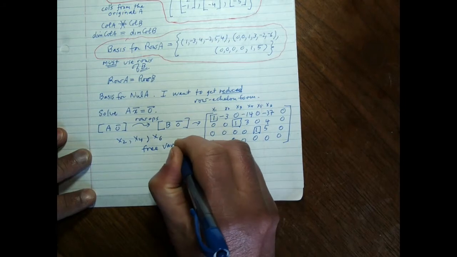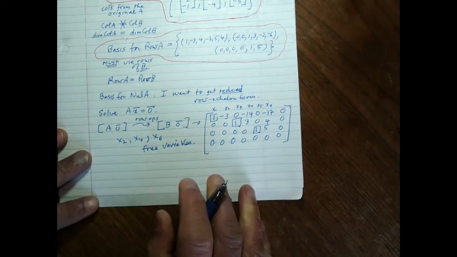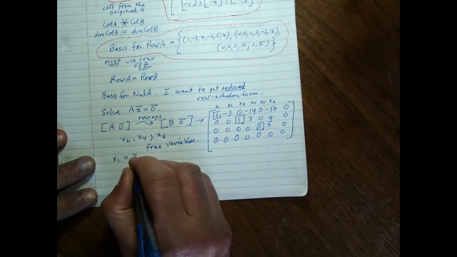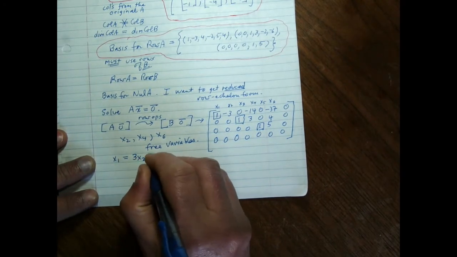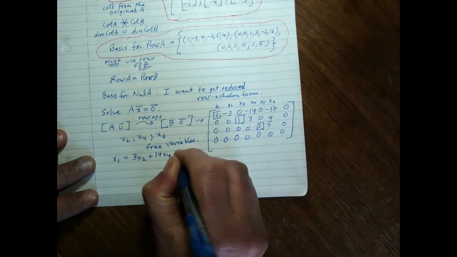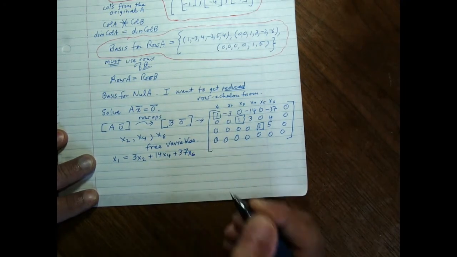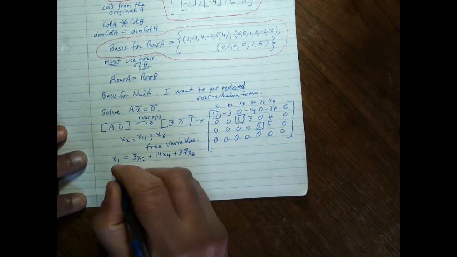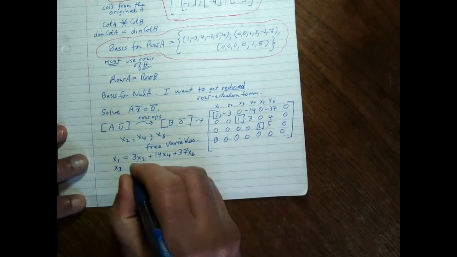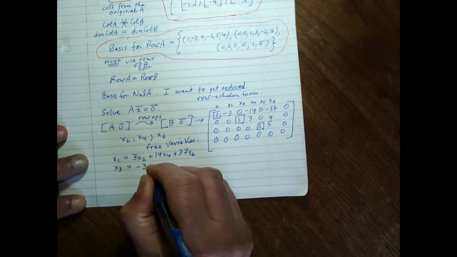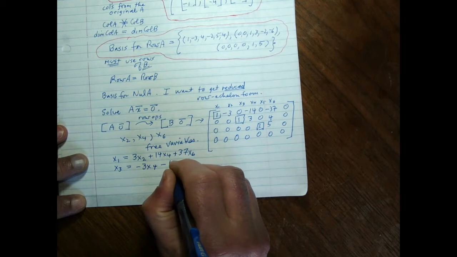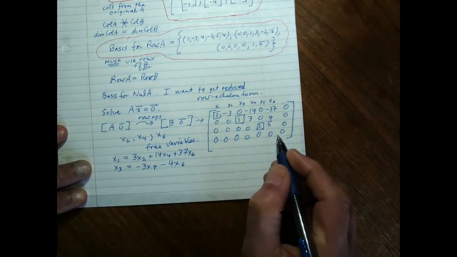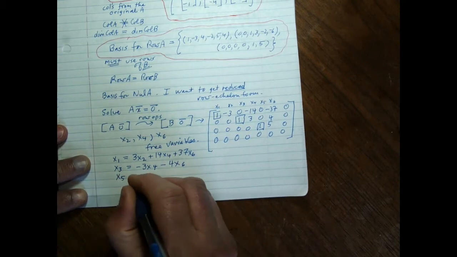And x1 is going to be equal to 3x2 plus 14x4 plus 37x6. x2 is free. x3 is going to equal negative 3x4 minus 4x6. x4 is free. x5 is going to equal negative 5x6.